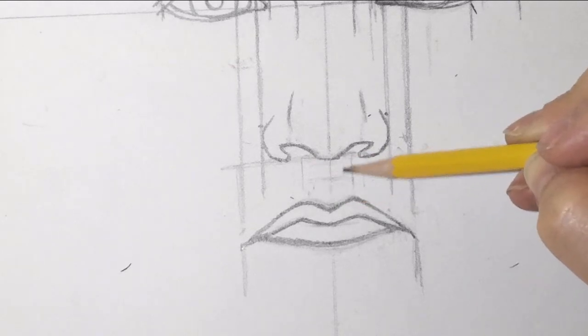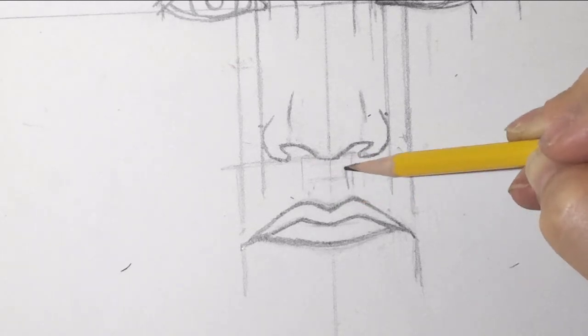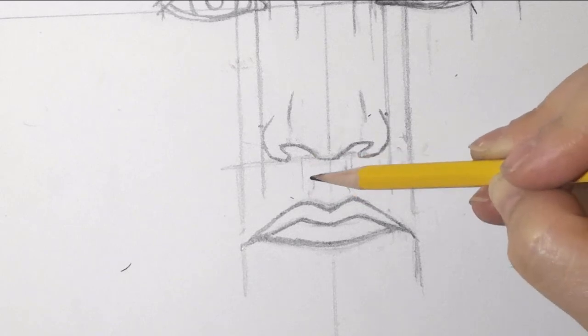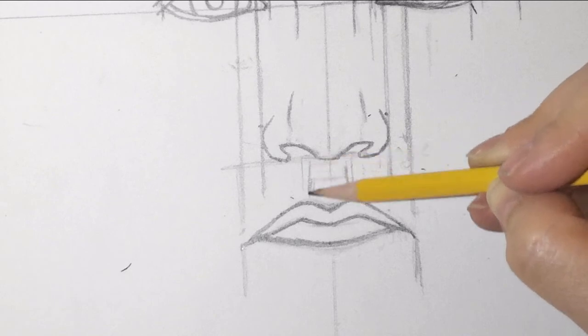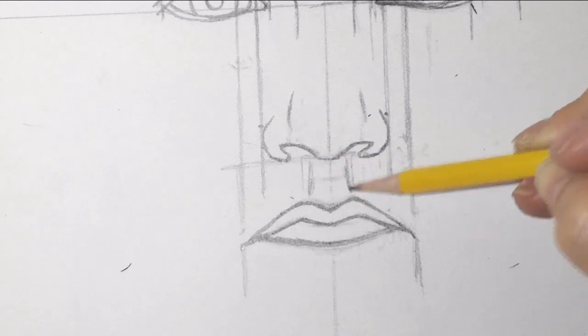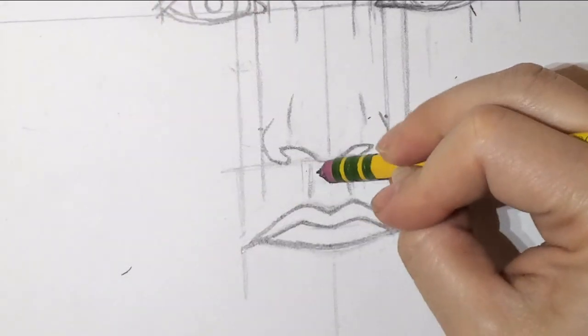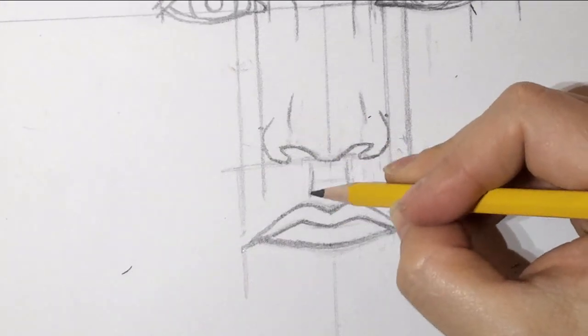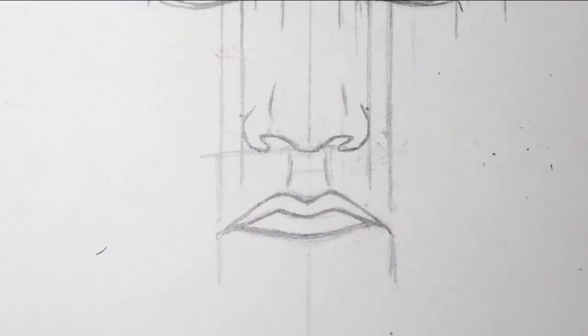It's not going to stay a contour. Okay, so that's basically how you do the mouth.